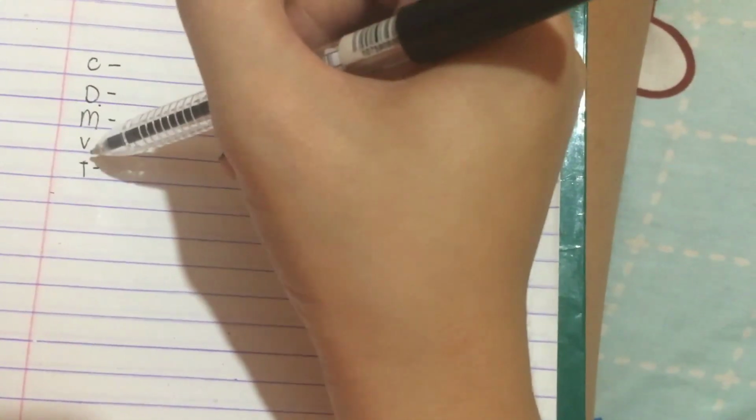So let's put the given courses and errors. So C, D, M, V, and T: the compass course, deviation, magnetic course, variation, and the true course.